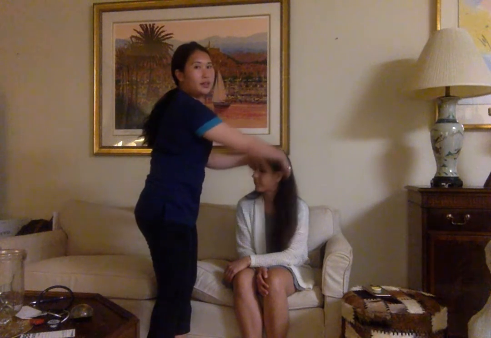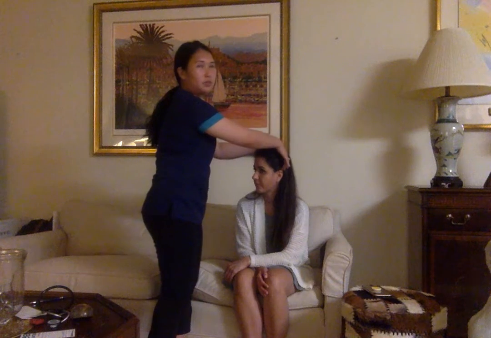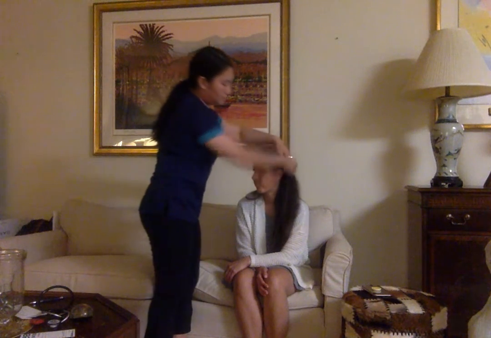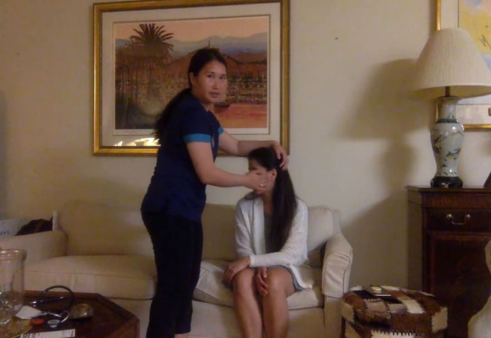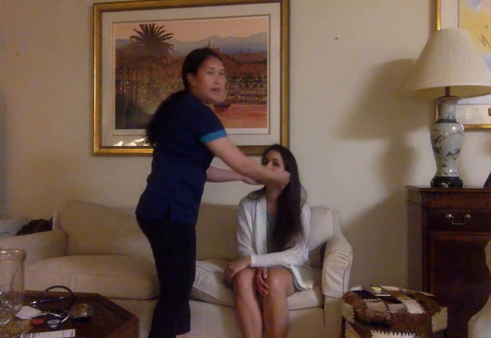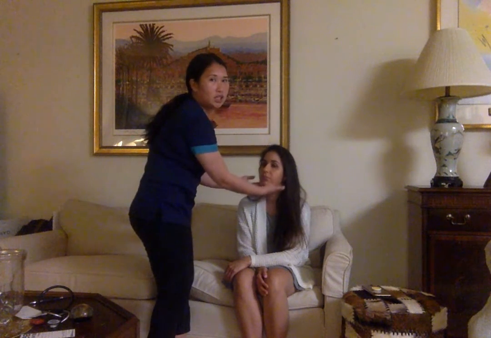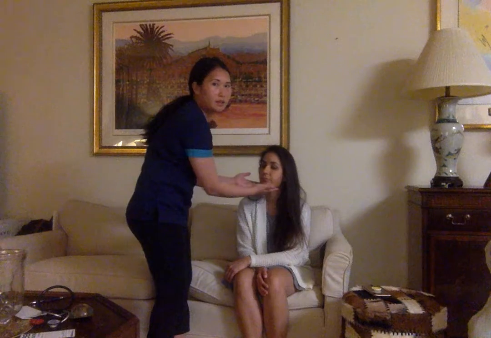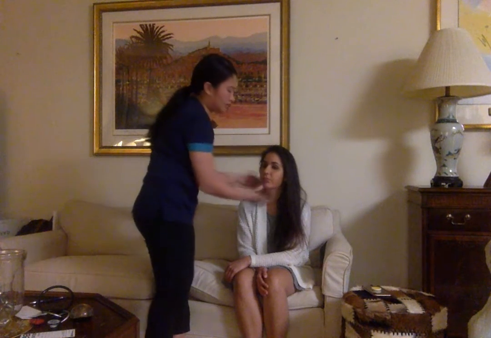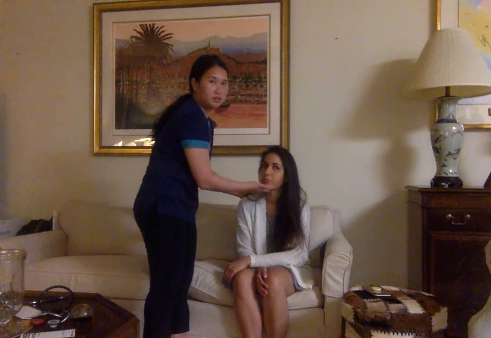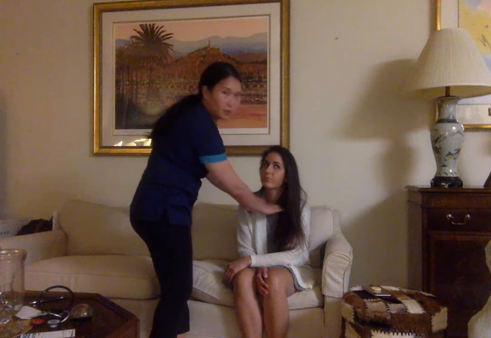Behind her ears, I have her post-auricular. And I have pre-auricular. I have tonsillar. I have submandibular, submental, and supraclavicular. And lymph nodes are non-palpable.